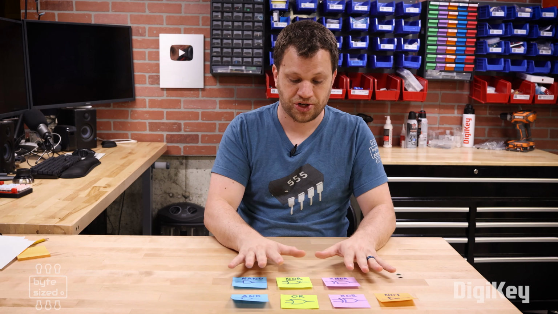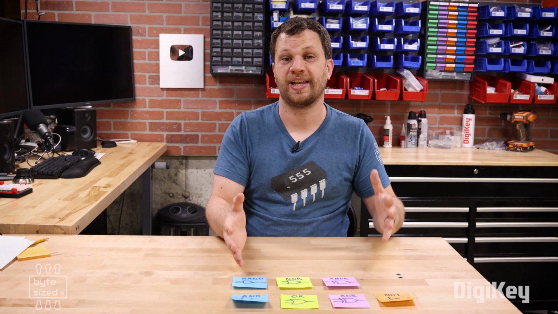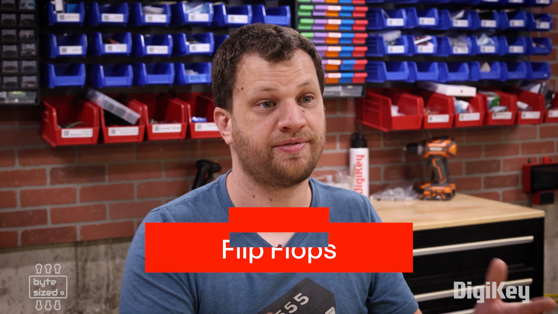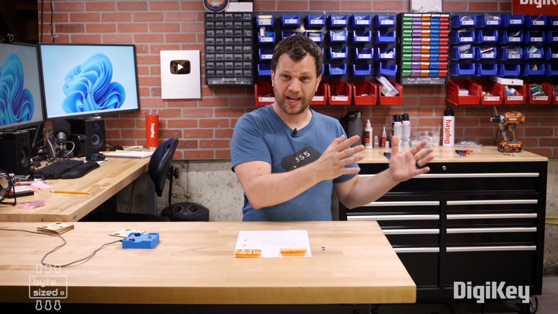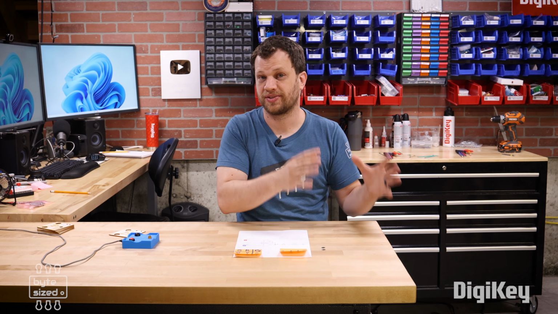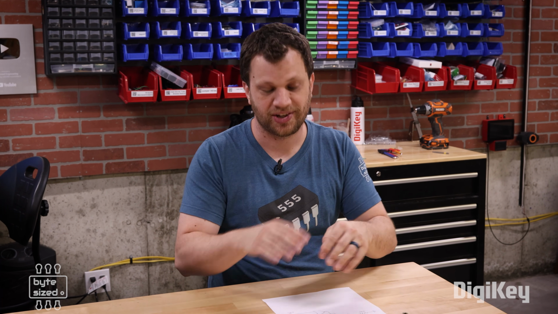We started with transistors and we turned those transistors into logic gates. Let's turn these logic gates into flip-flops. Flip-flops are what allow us to store data and give our circuits memory. So logic gates on their own can make decisions. Flip-flops actually remember the state of things. So let me show you the most simple flip-flop I can make, which is an SR flip-flop.